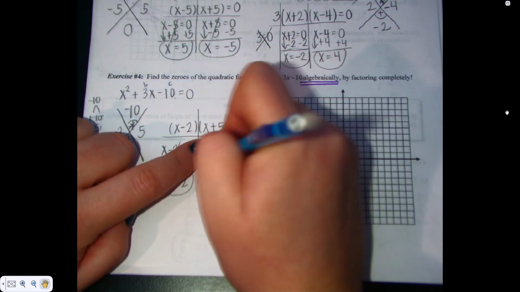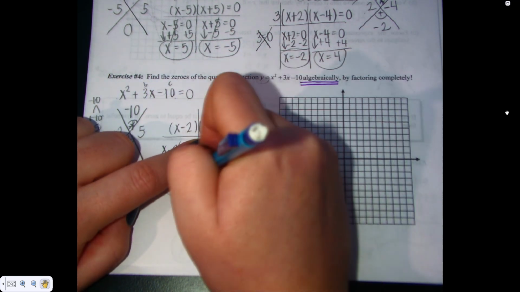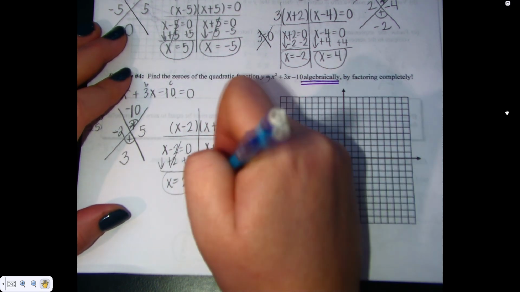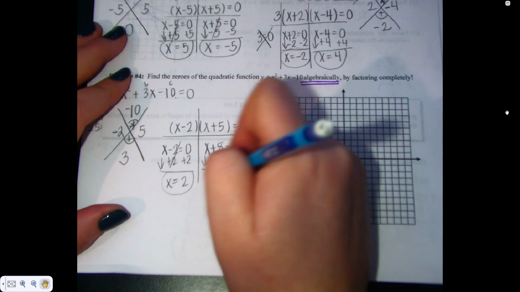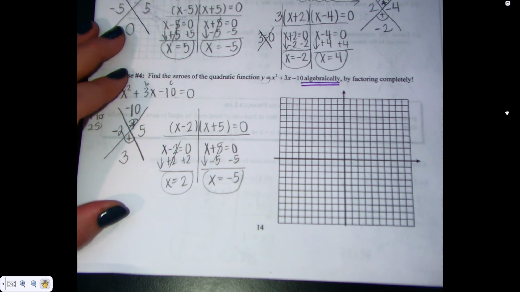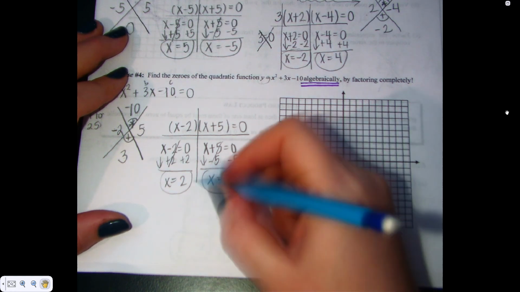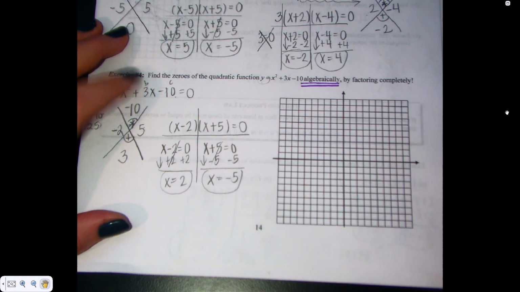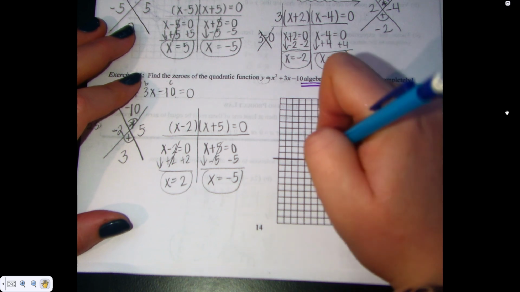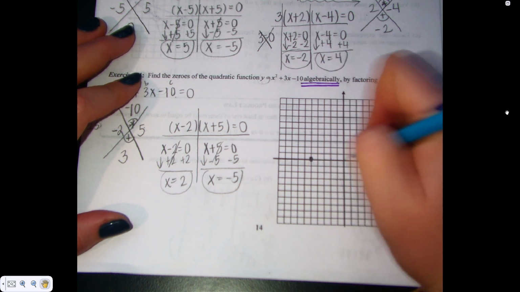Cover this. Minus 5 on both sides. x gets to come down. 5 minus 5 is 0, and 0 minus 5 is minus 5. Okay, so x equals 2 and x equals negative 5 are my roots. So let's put this on the graph. So negative 1, negative 2, negative 3, negative 4, negative 5. And then 1, 2.